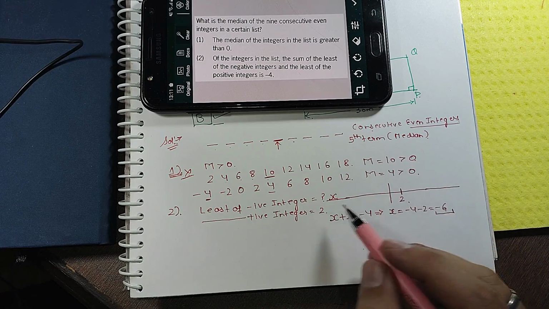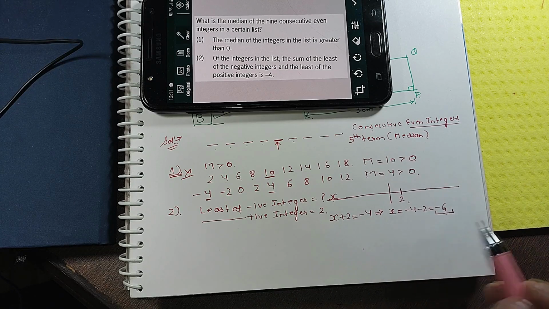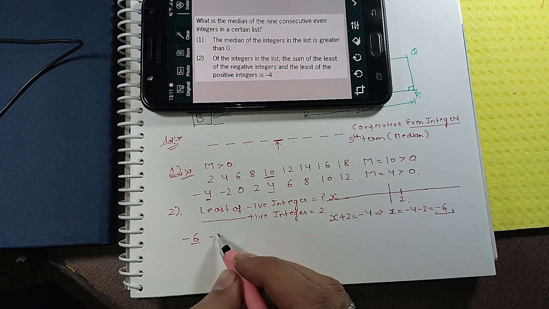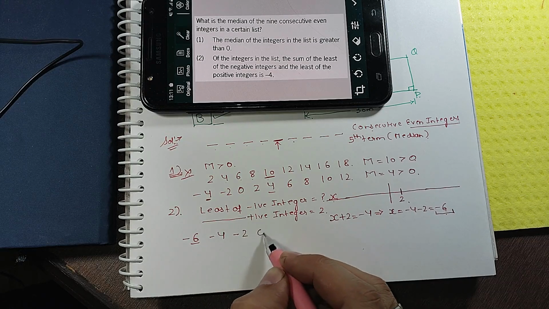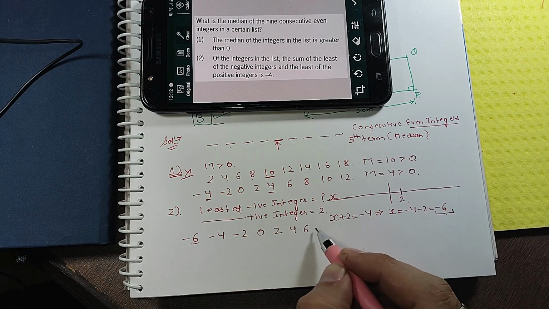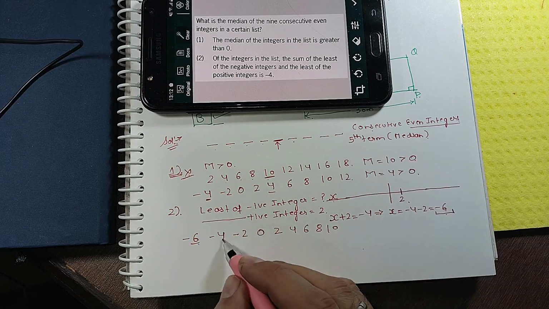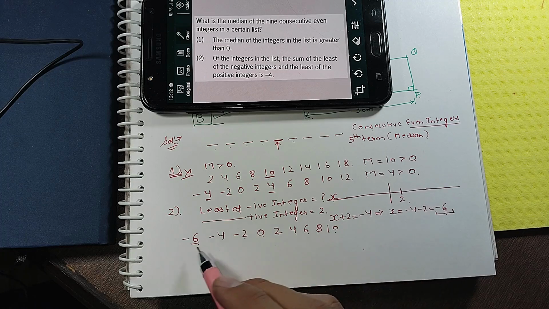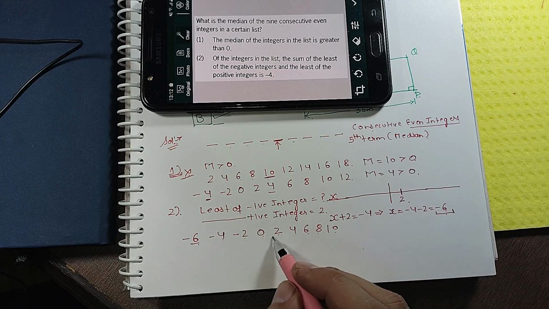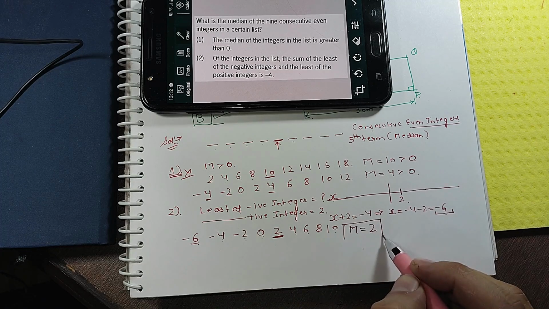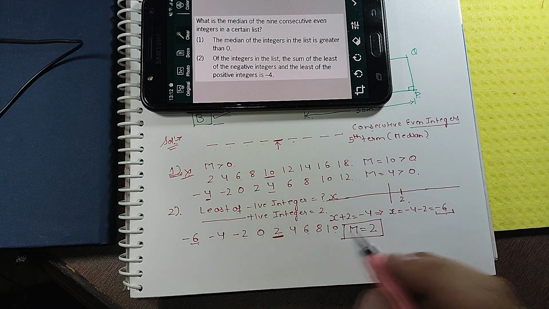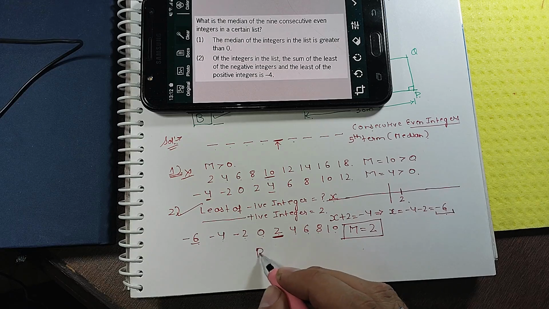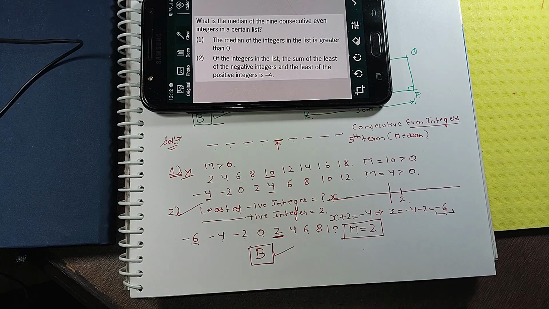From this, if I find the value of x as -6, this means that the list will start from -6. So -6, then -4, then -2, then 0, then 2, 4, 6, 8 and 10. So 1, 2, 3, 4, 5, 6, 7, 8, 9. The median will be the fifth term. So median is 2. So I can say definitively that the median is 2. Right? So statement 2 is sufficient to answer my question. So I will mark statement B. Statement 2 alone is sufficient to answer the question.